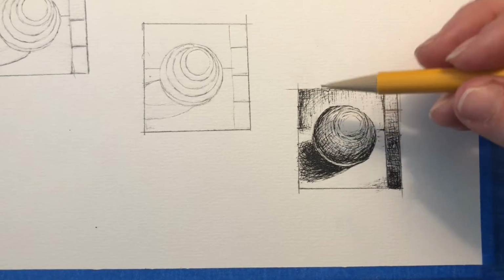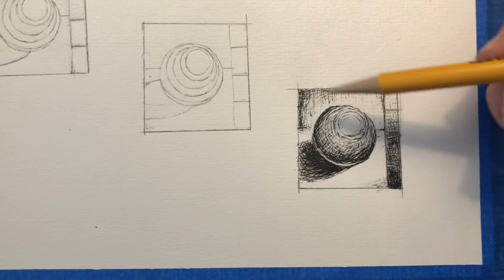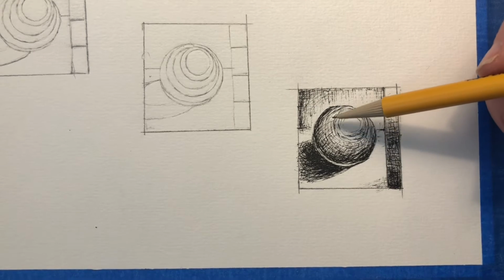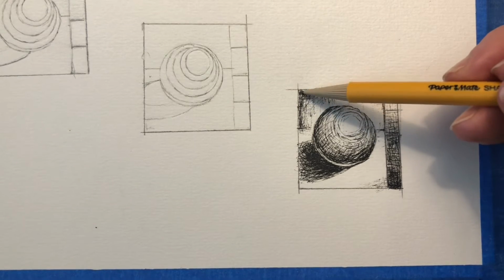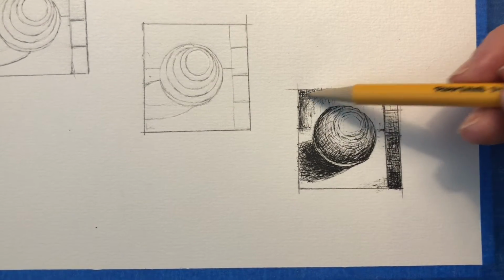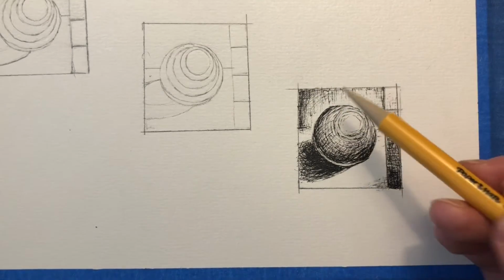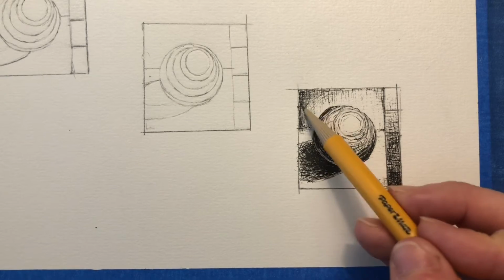So with this one, I'm going to mix graphite along with the pen and ink that I'd already put down. The first thing you are going to do whenever you start on your value, when you're actually doing your piece, is start with the background and move to the foreground.